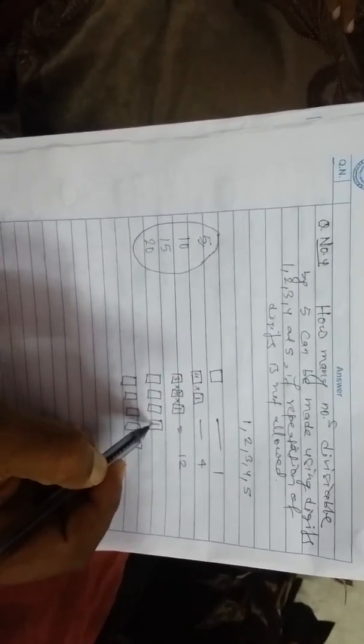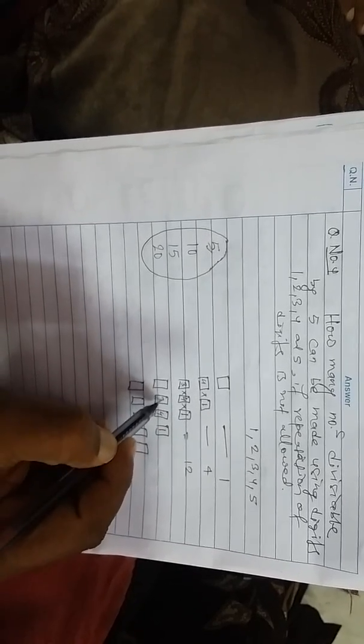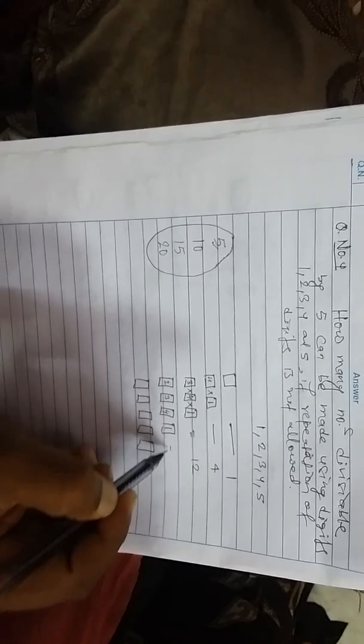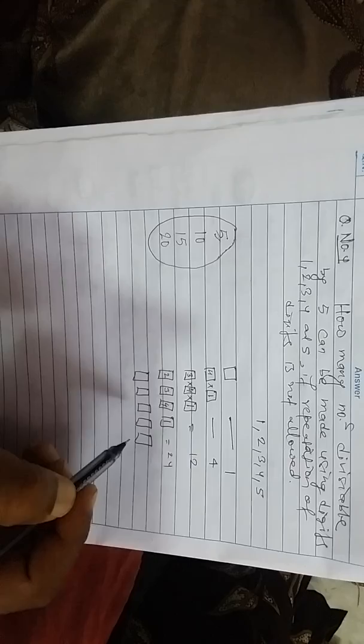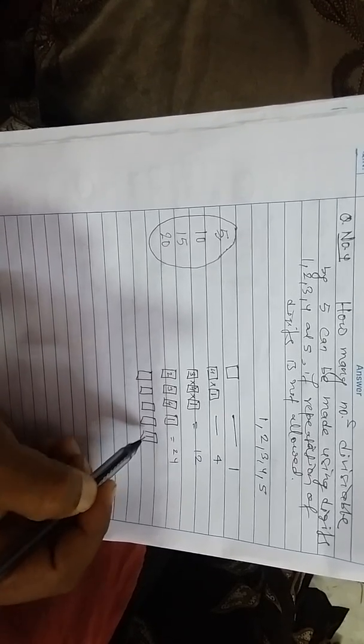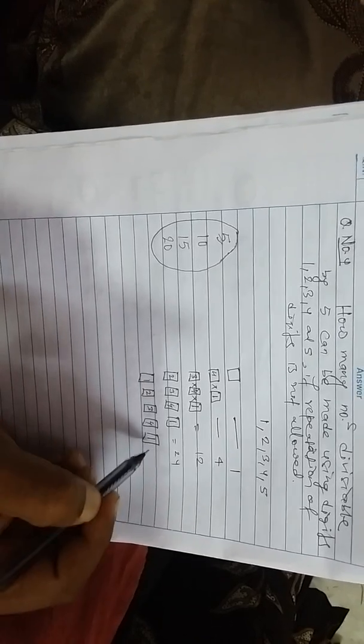Likewise here the unit place can be filled in only one way. Only 5 can be kept here. The other places can be filled in 4 ways, 3 ways and 2 ways. So altogether 2 times 3 are 6, times 4 are 24 such numbers are possible. Here this place can be filled in only one way, this by 4, this by 3, this by 2 and this by 1. So altogether multiply all of them. 4 times 3 are 12, times 2 are 24 such numbers are possible.